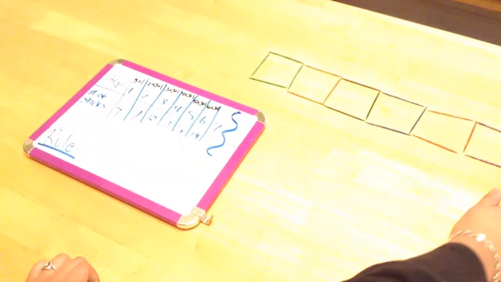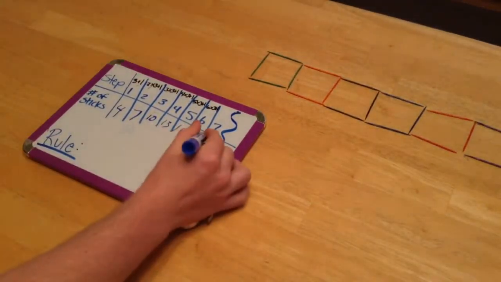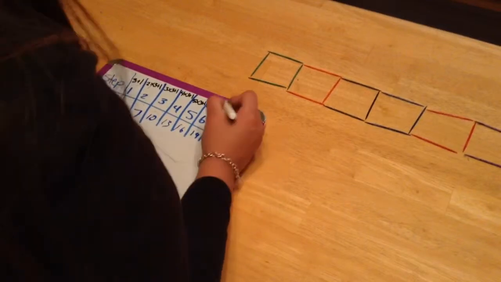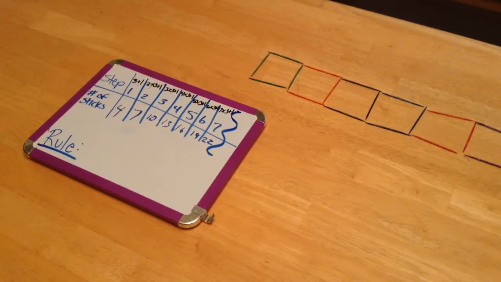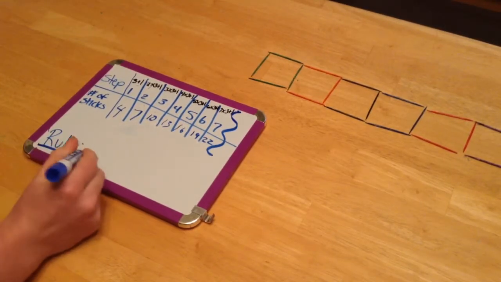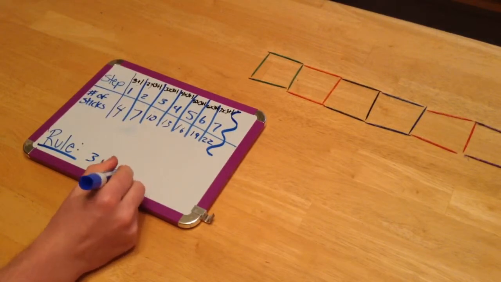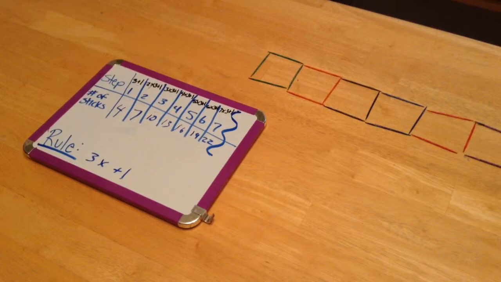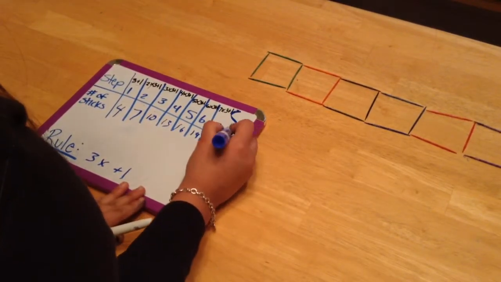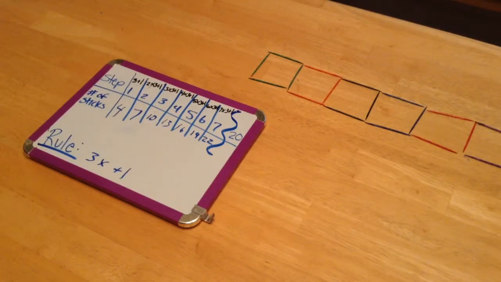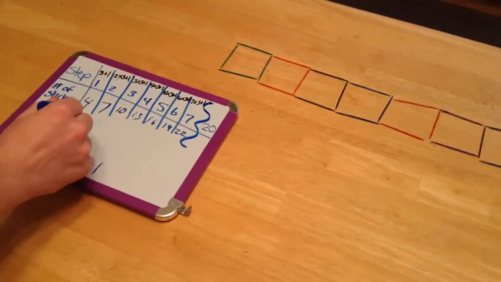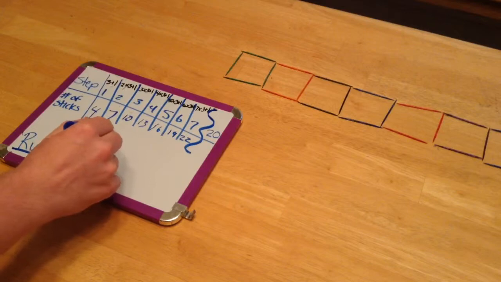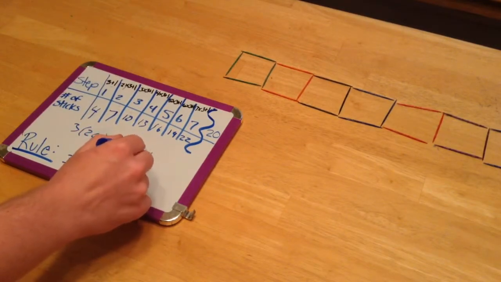And then, finally, our 7th step, adding the last square, and last would be? 22. Okay, so that one would be 7 groups of 3 plus 1. Good. Alright, so following this rule, what is it? It is 3x plus 1. Good, okay. So now we gotta figure out which one is going to be the 20th. How many sticks will we have on the 20th if we kept going? It'll be 3 times 20 plus 1. That equals 61. Good.